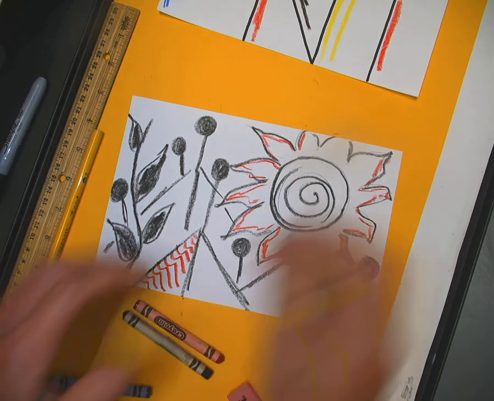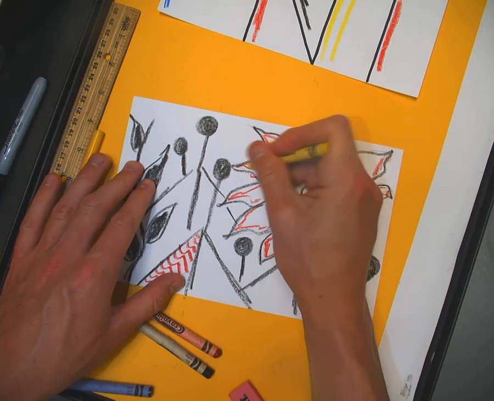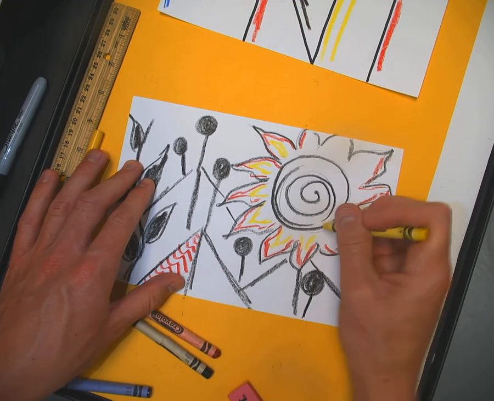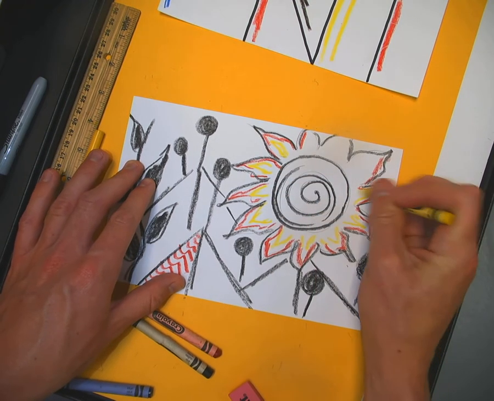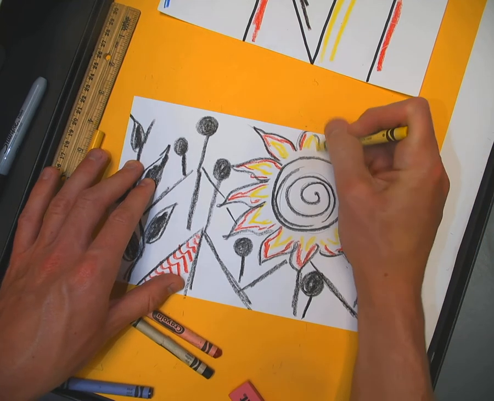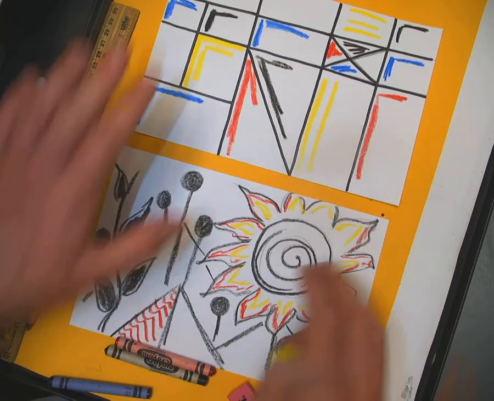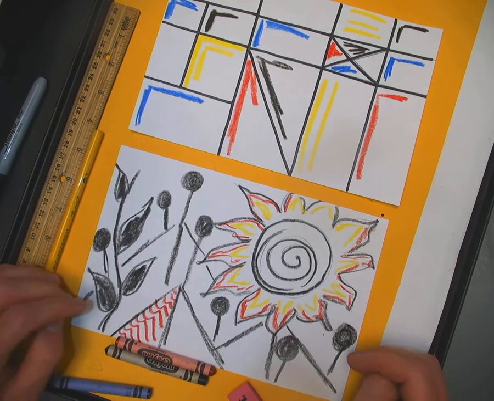So you can explore, you can experiment with materials, with line, shape, and color, and also think about balance and movement too, so that your eyes are moving all throughout the pages, and you've balanced your colors and balanced your shapes.